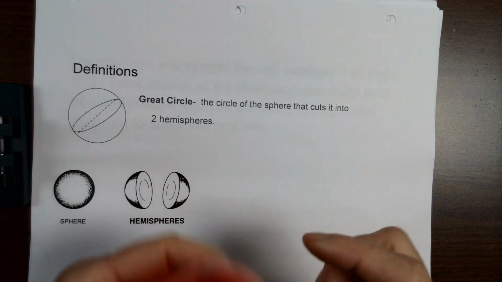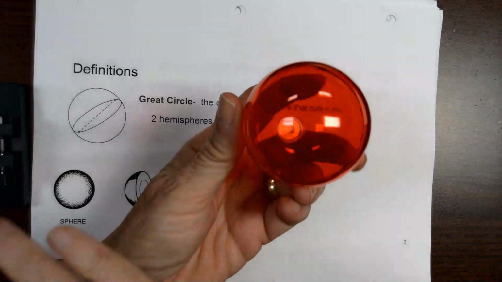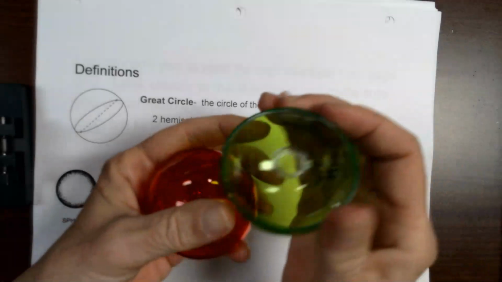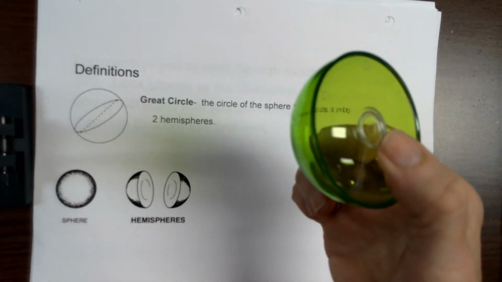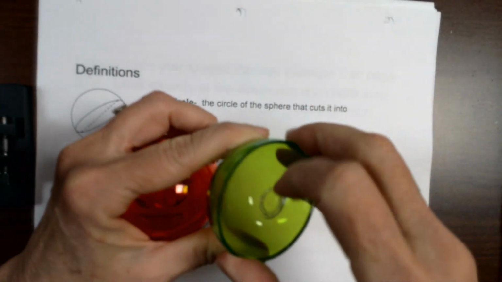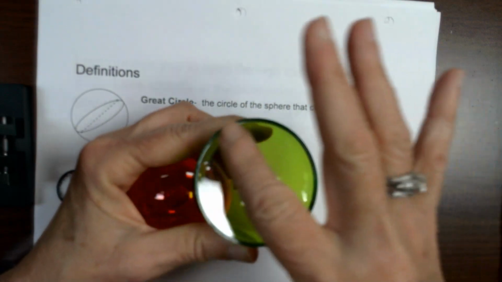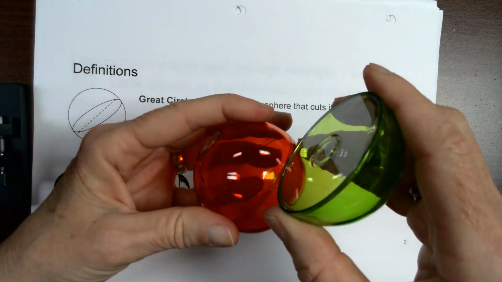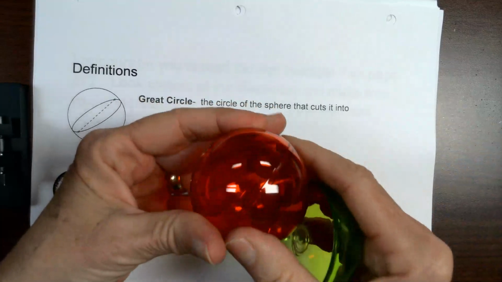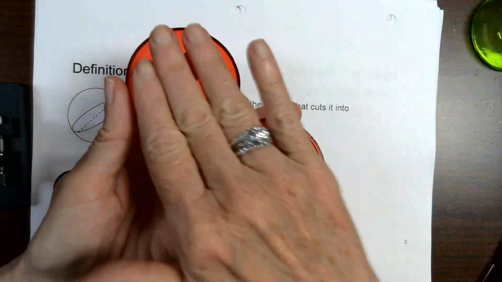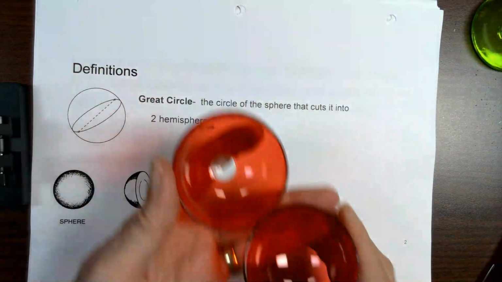The great circle is basically the circle that, if I turned around and cut this sphere in half, divides this sphere into two hemispheres, or two half spheres. So this flat surface right here is what's called the great circle. It would be the circle in the middle that separates those two hemispheres, the flat surface between those two.